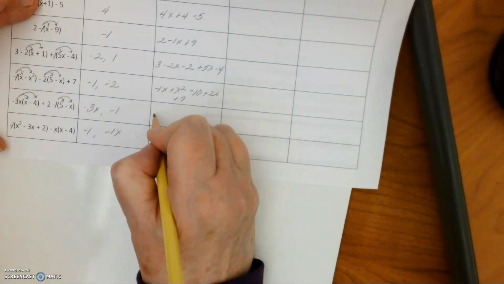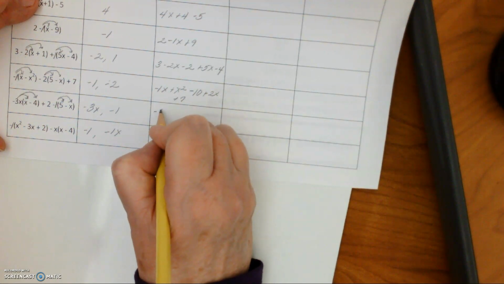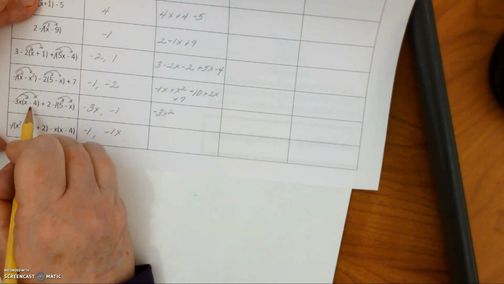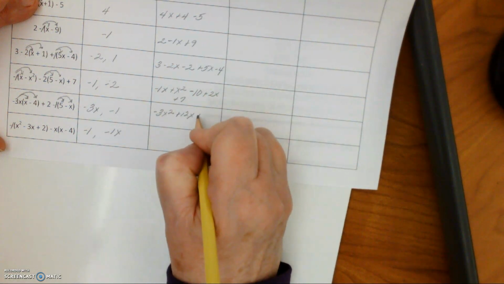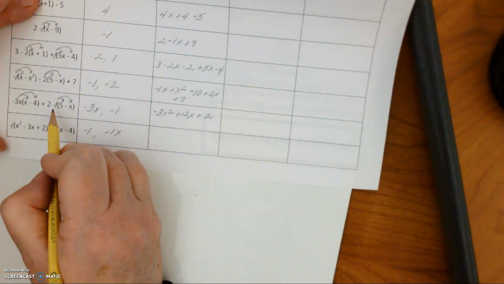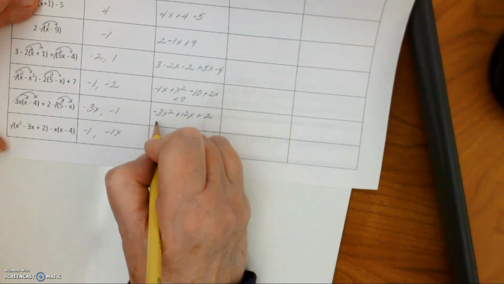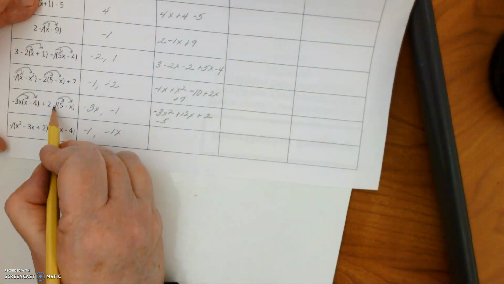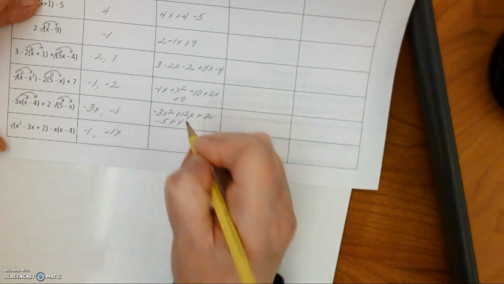So we have negative 3x times x becomes negative 3x squared. Negative 3x times negative 4 is positive 12x plus 2. Then we're going to go minus 1 times 5, or negative 5, is negative 5. And negative 1 times negative 1x gives us positive x.